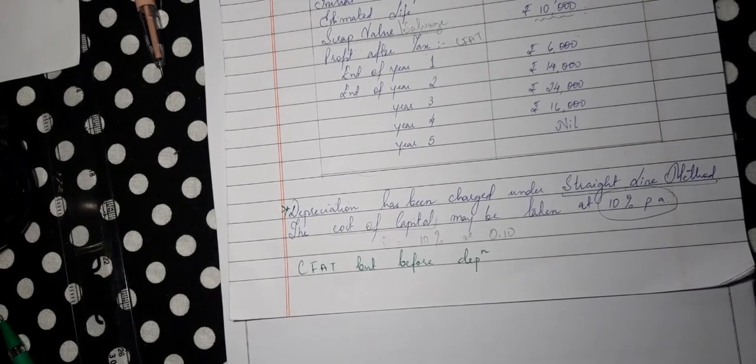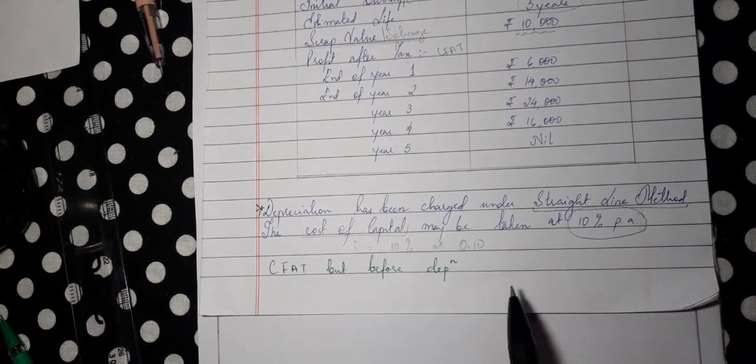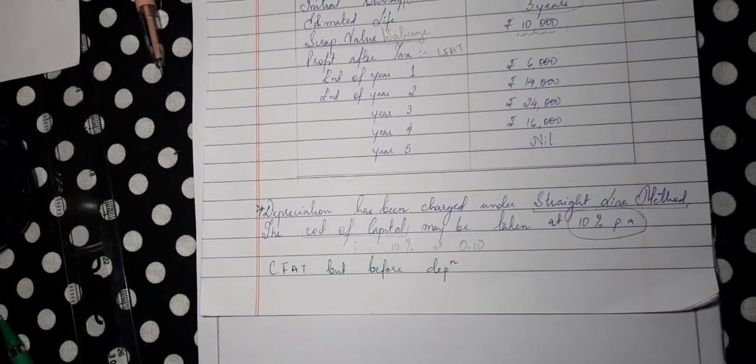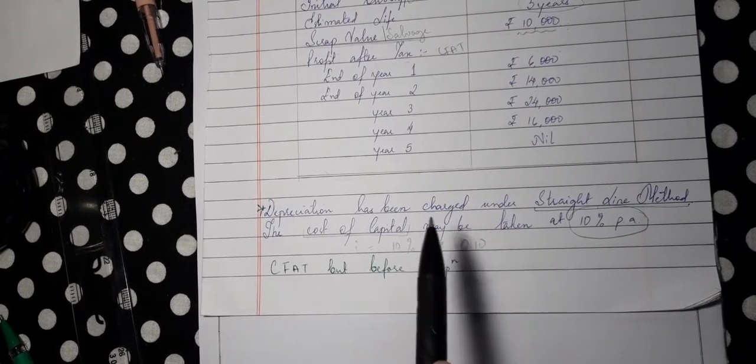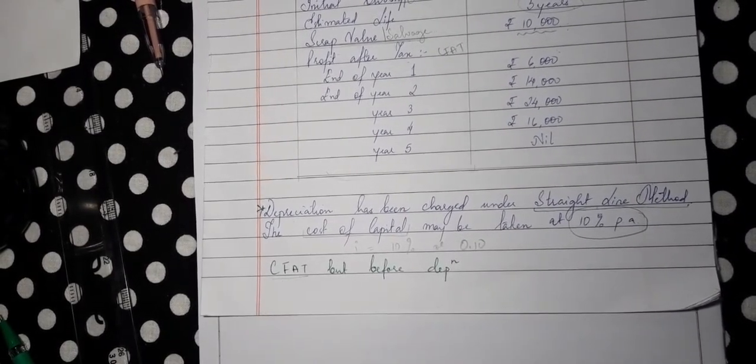Now, if the question is like the previous question that we solved, wherein they've just given us cash flows after tax and there's no mention of depreciation at all, then just take the cash flows as they are. However, under this question specifically, they've mentioned that depreciation has been charged under straight line method. So it means that we have to take this topic of depreciation into consideration. We have to calculate the amount of depreciation that has been deducted, and then add back the depreciation to our cash flows after tax.